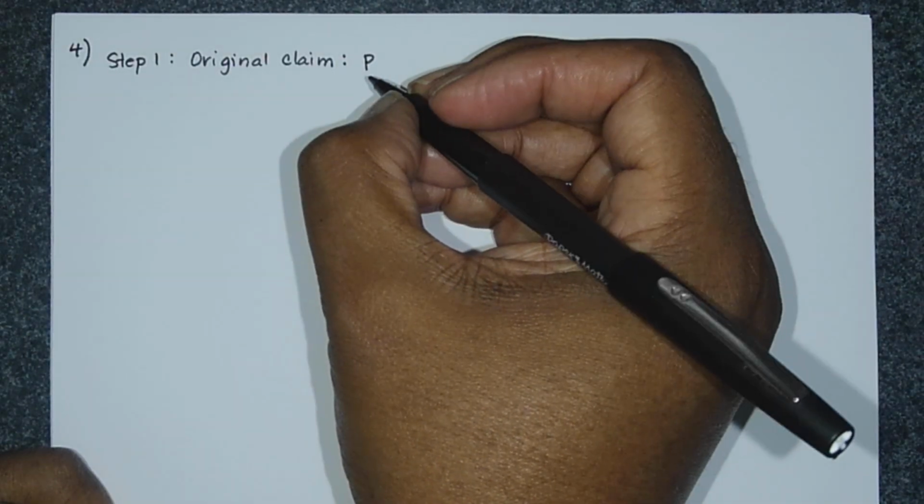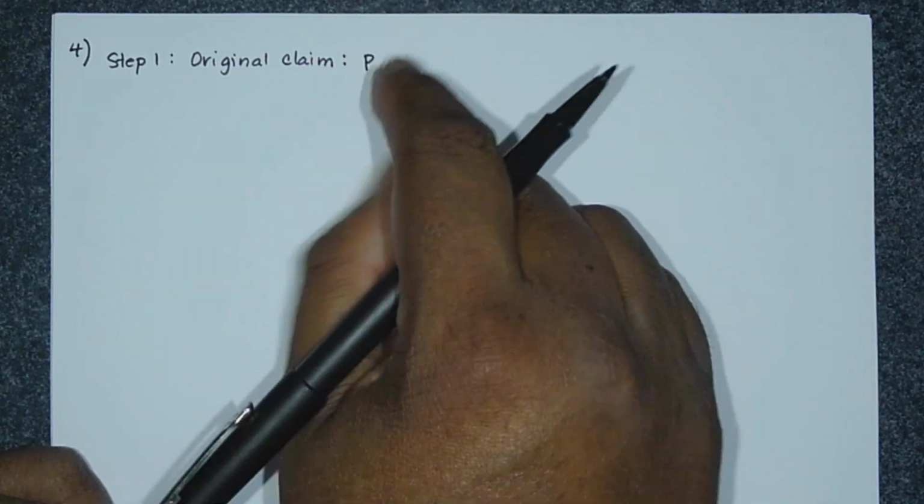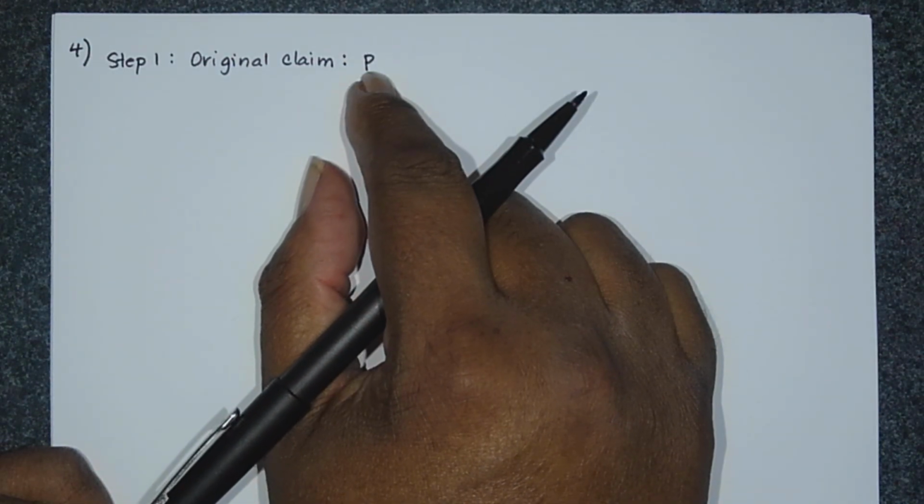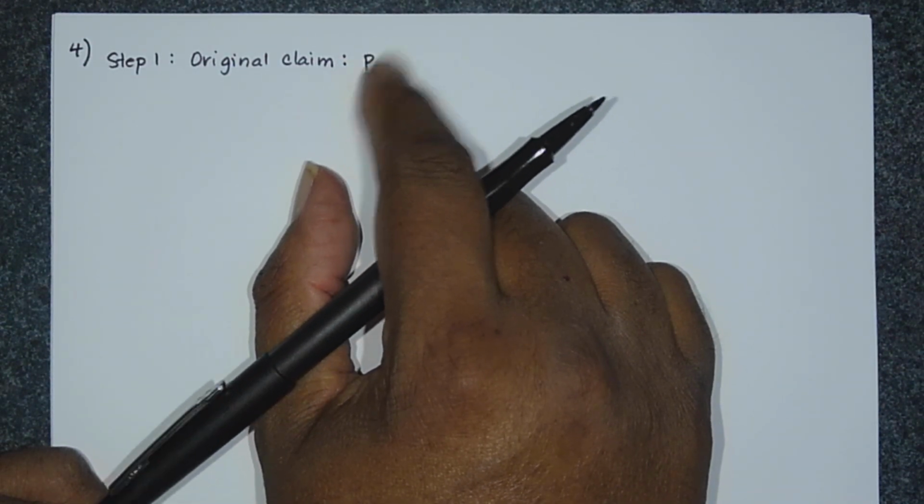How would I write the claim that more than 15% of households use email in symbolic form?